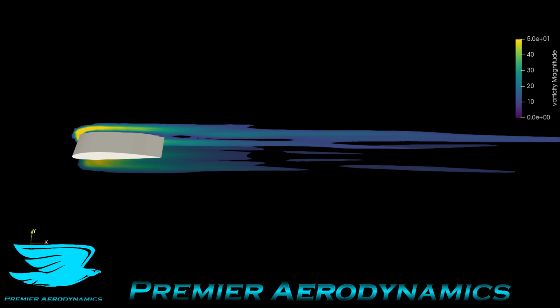We have the vorticity and the velocity. So we can see it's very well behaved in terms of the flow physics. There's no real craziness going on. Let's look at what happens when you put an object upstream.